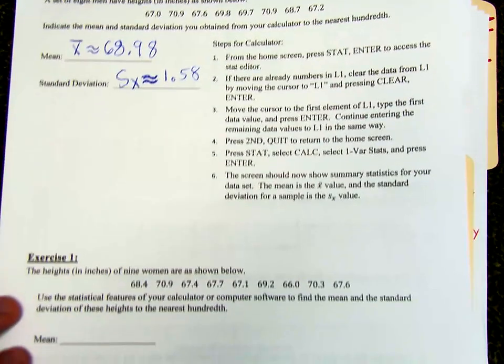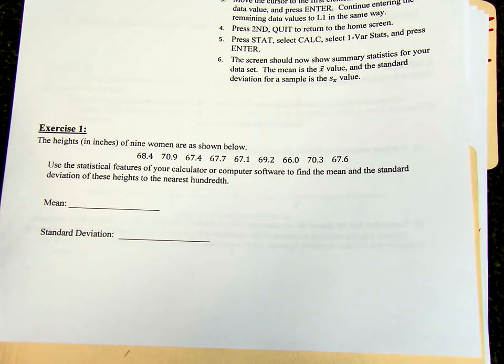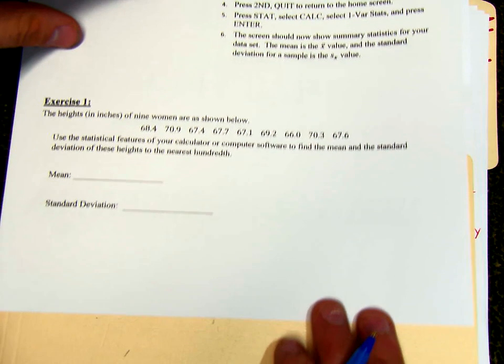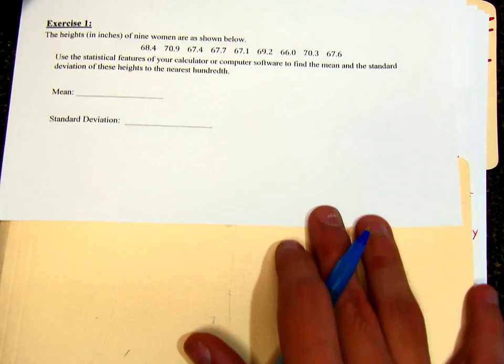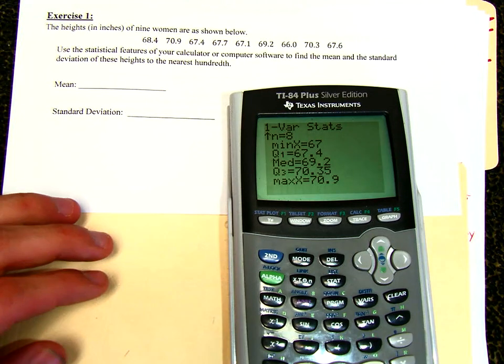So all they wanted to do was find the mean and the standard deviation. For exercise 1, they say the heights in inches of 9 women are shown below: 68.4, 70.9, 67.4, 67.7, 67.1, 69.2, 66.0, 70.3, and 67.6.